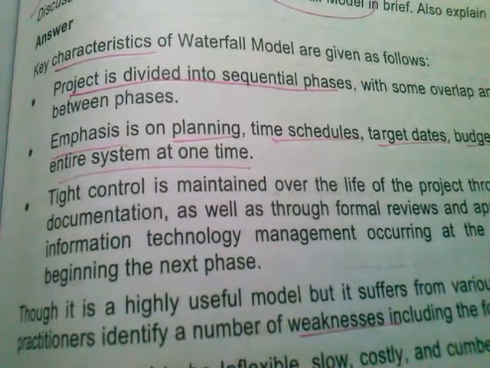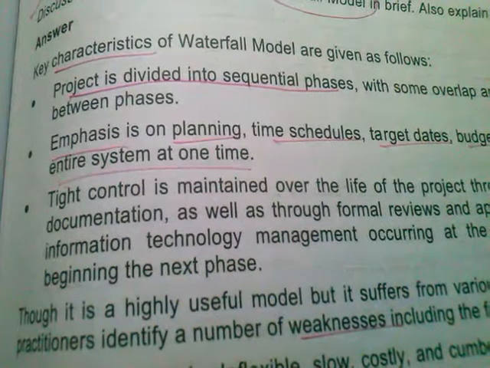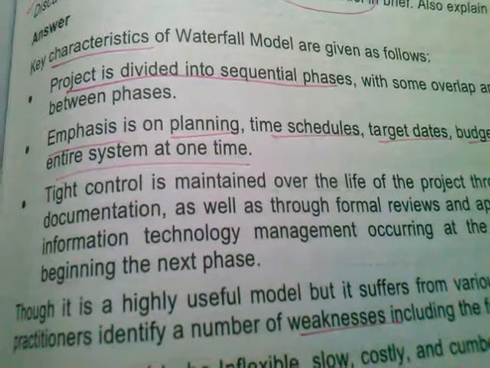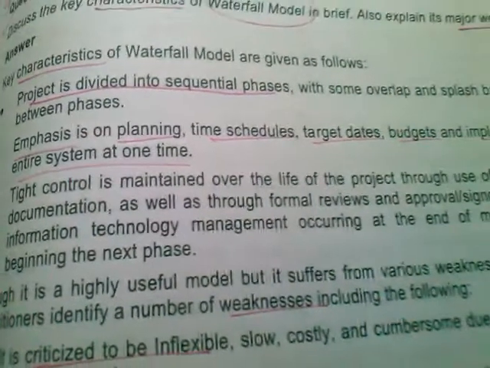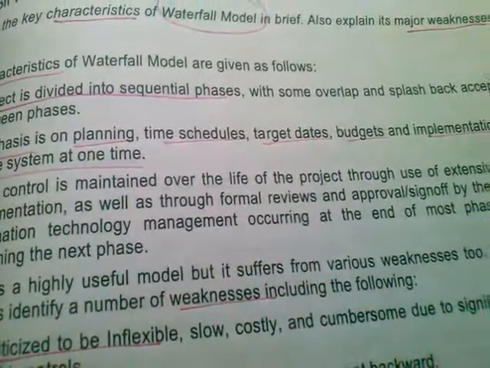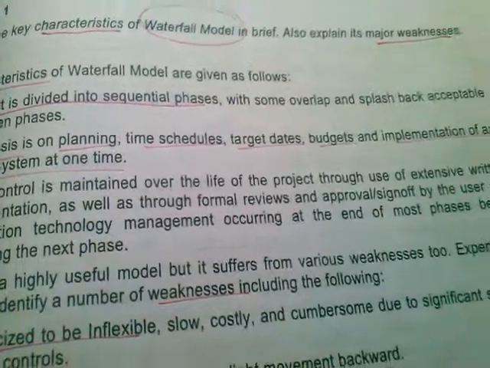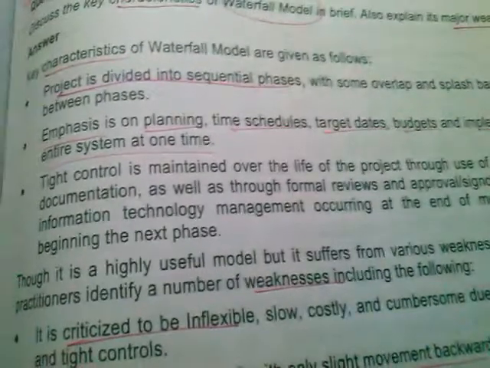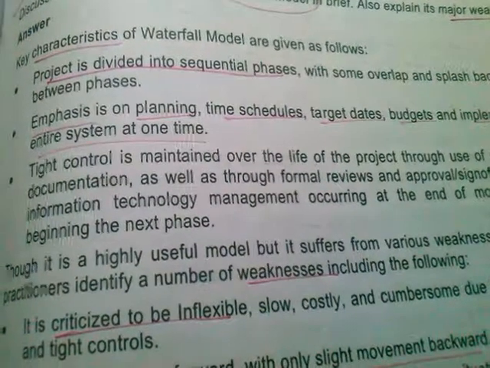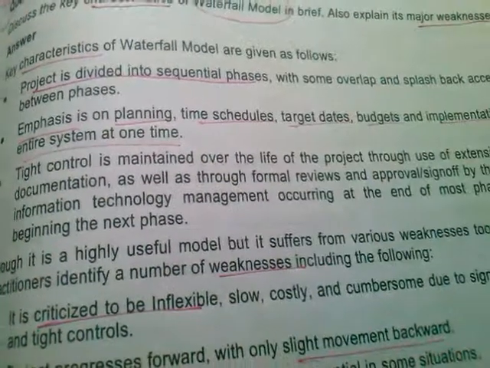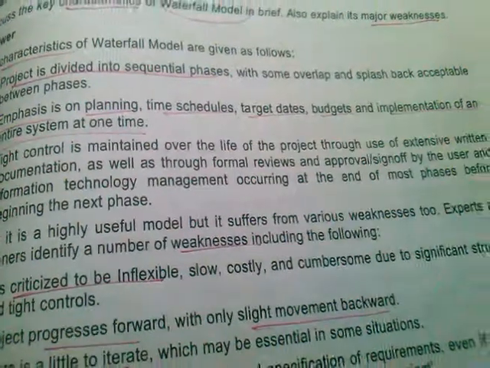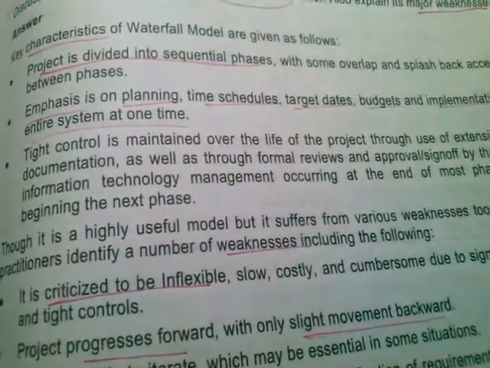So key characteristics of waterfall model are given as follows. Project is divided into sequential phases with some overlap and splashback acceptable between phases. Emphasis is on planning, time schedules, target dates, budgets, and implementation of an entire system at one time.